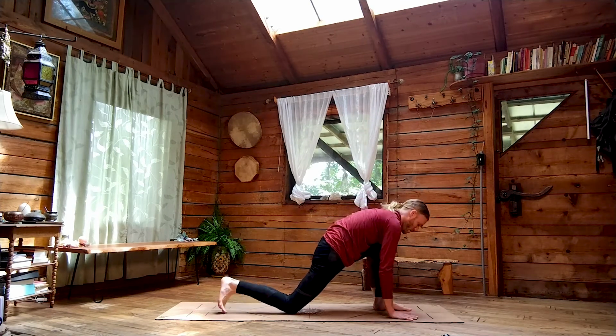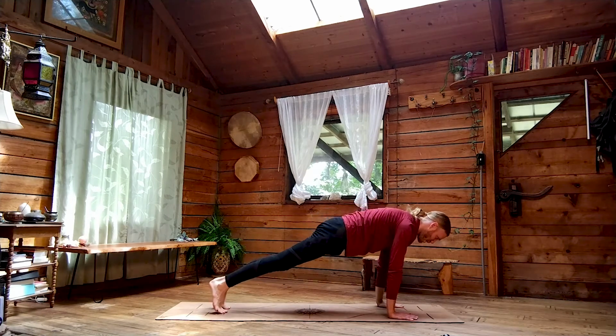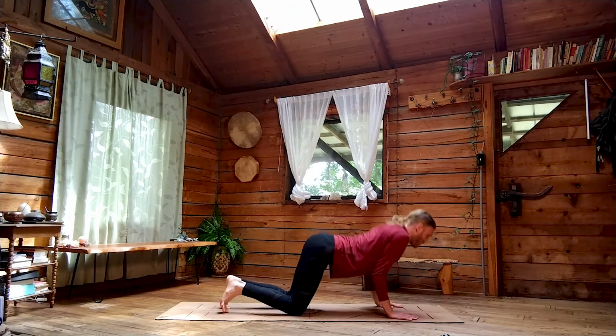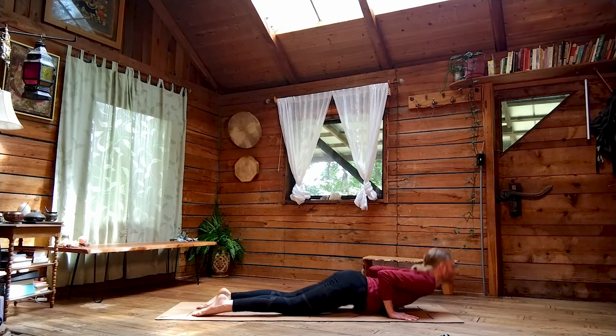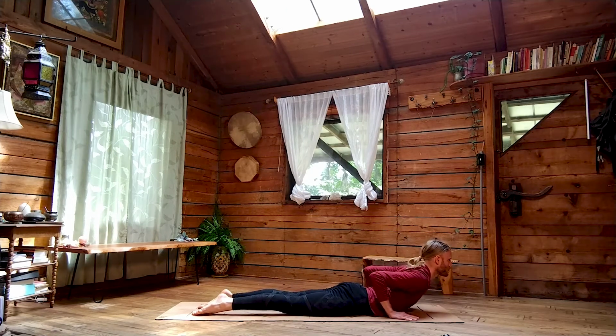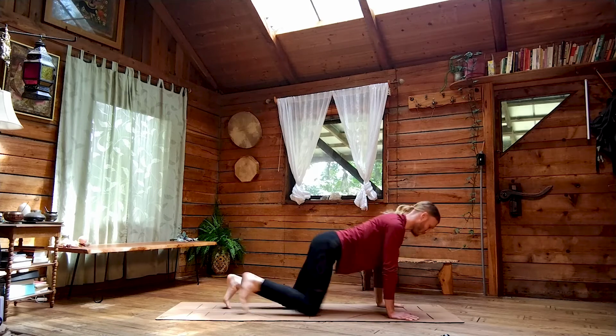Plant the hand. Left foot steps back. Plank. Knees, chest and chin. Inhale, cobra. Exhale, down dog.